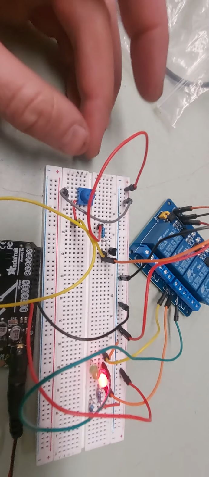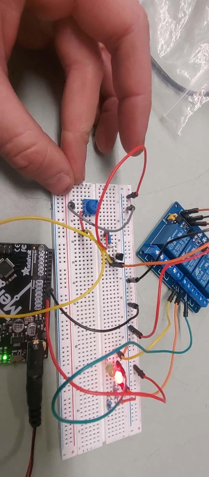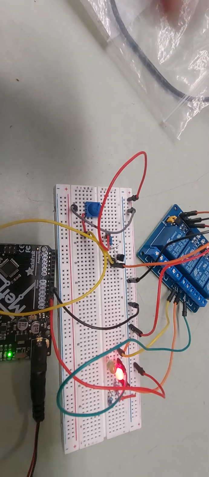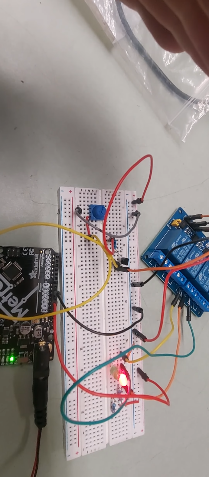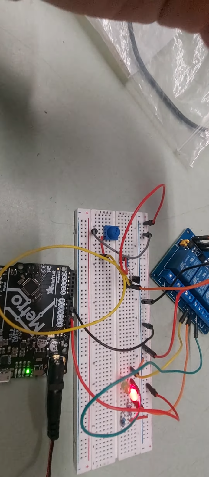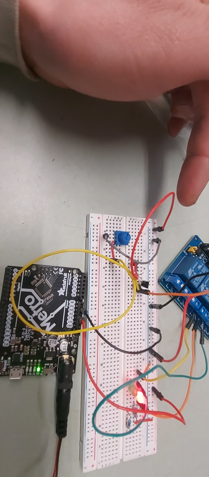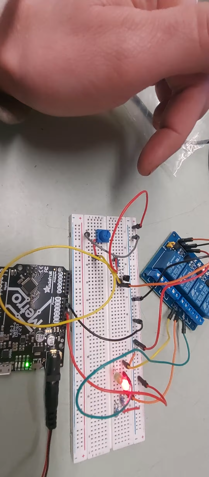So the transistor has a voltage threshold that the base must match or exceed, at which point it acts like a gate that allows this voltage to flow through to the relay coil.